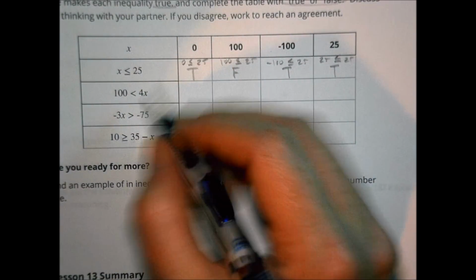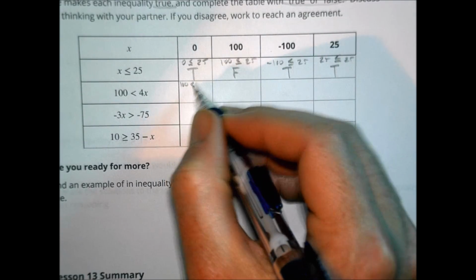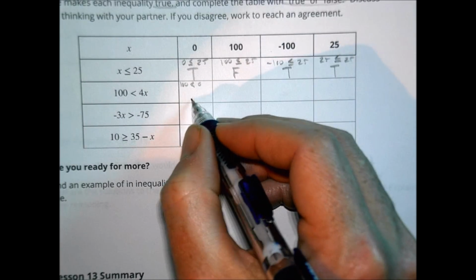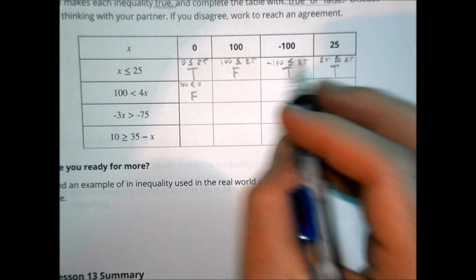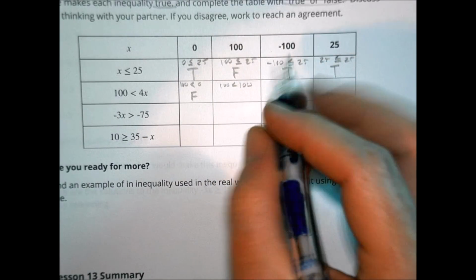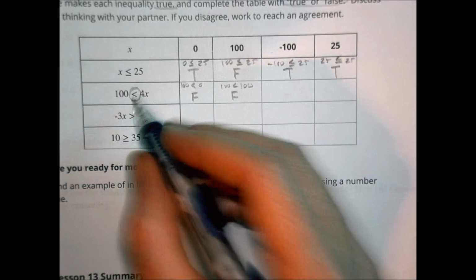On the next one, this row here, we have 100 being less than 4 times 0, which is 0. Is 100 less than 0? No, it's not, so that's going to be false. Is 100 less than 100? No, it's equal to it, but in this case we see our sign is just less than, so make sure you're being careful with what you see. It's not less than or equal to, so that'd be false.